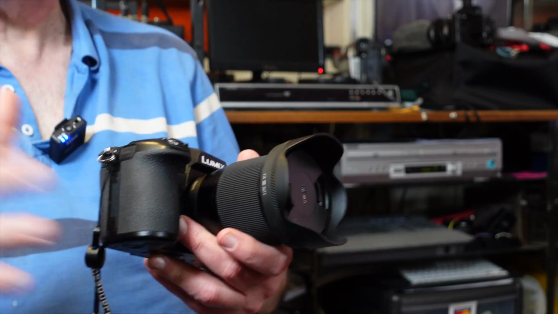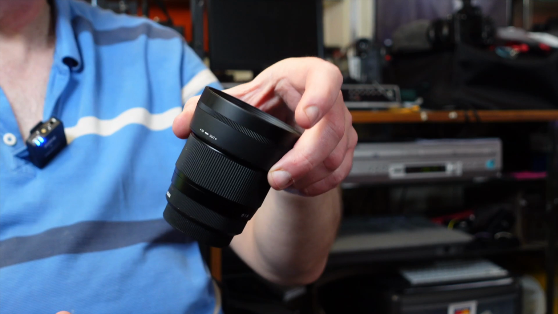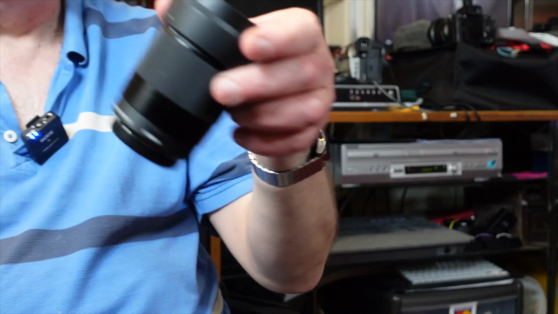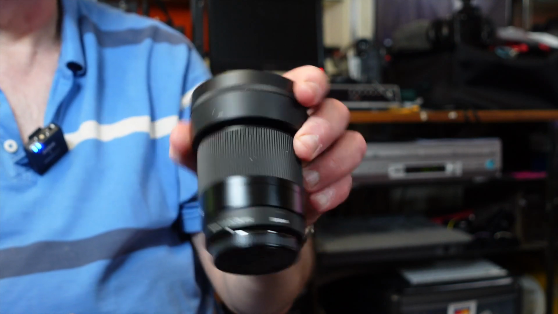Now, I've got the other two lenses as well. I've got the 56mm DC DN for micro four thirds, and the 30mm DC DN for micro four thirds, both of which I've reviewed in the past. You'll see them on my YouTube channel somewhere. I may even put a link up here somewhere. No, it's up this side, isn't it? To probably the 30mm lens.